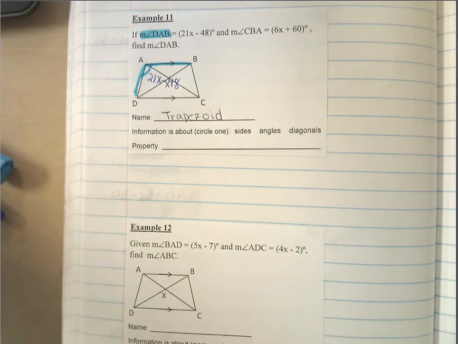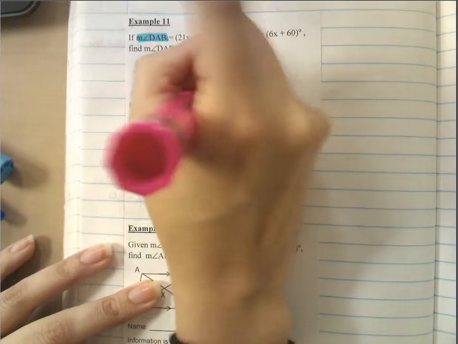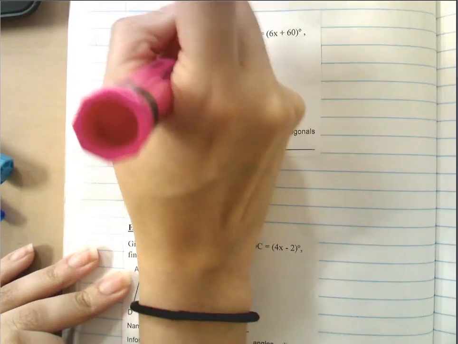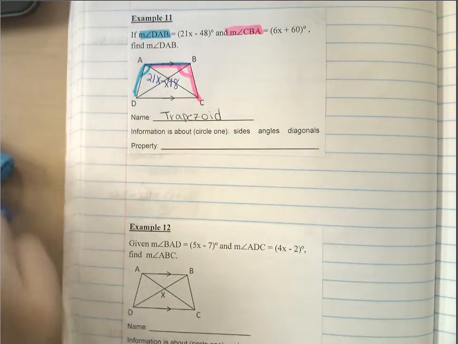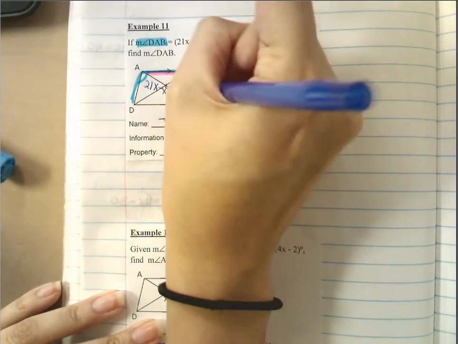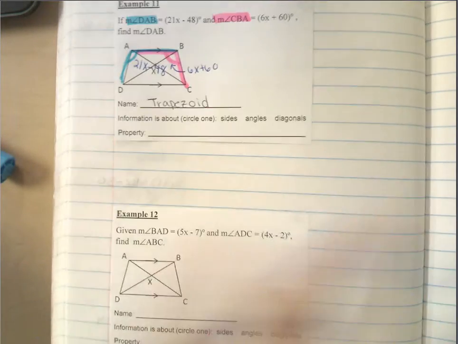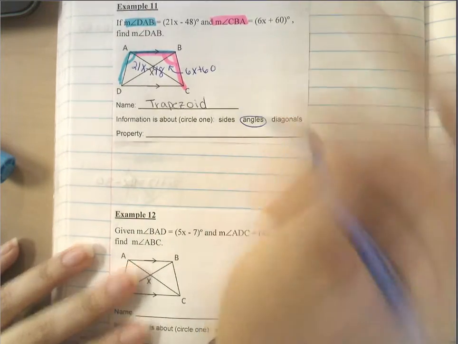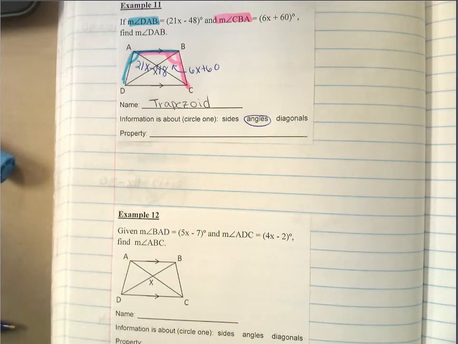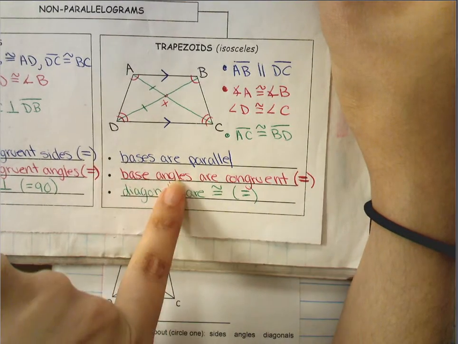And then they gave me a second angle, which is CBA. So CBA is that angle right there. That one's 6x plus 60. Okay, so for this one, I'm looking at angles. So I'm going to look for information about angles in a trapezoid. So if you look at your notes, here I have base angles are congruent.